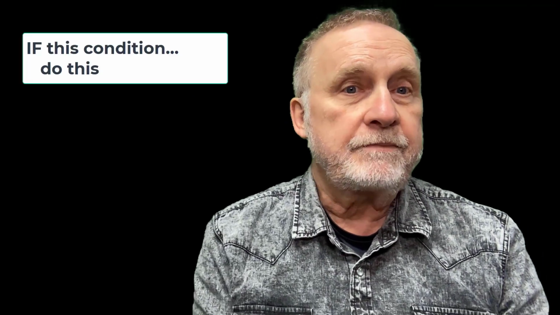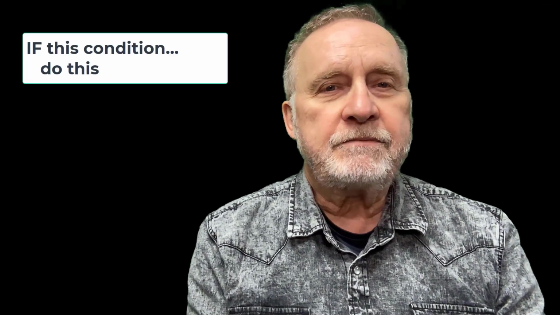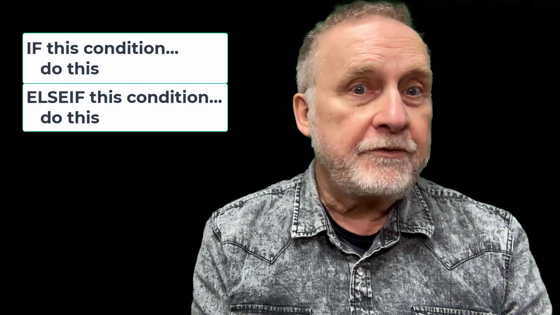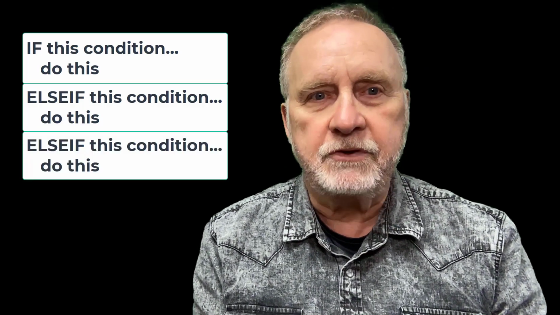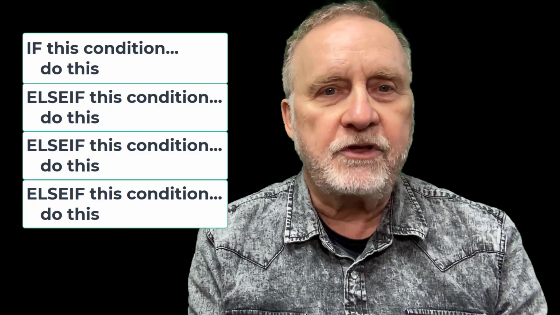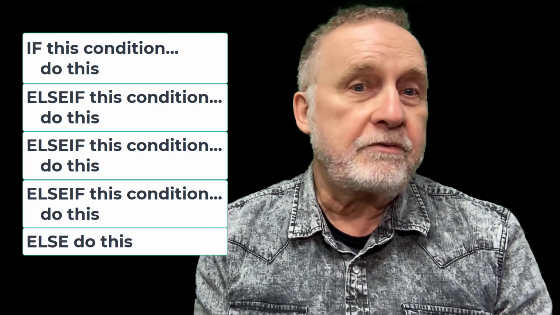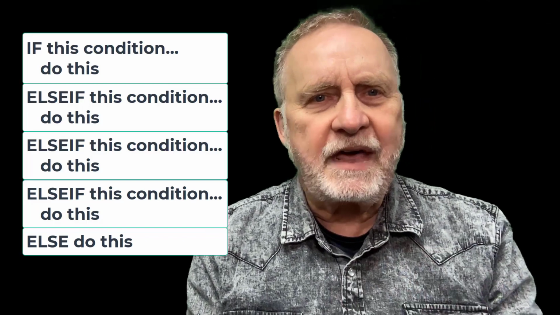Essentially, it goes like this. If this condition, do this. Else if this condition, do this. Else if this condition, do this. Else if this condition, do this. Else, do this. So it's basically an ongoing thing. This can be sort of endless. Let's take a look at a short one.